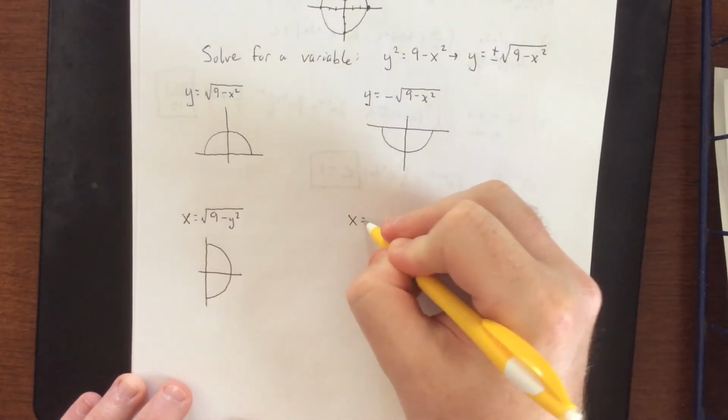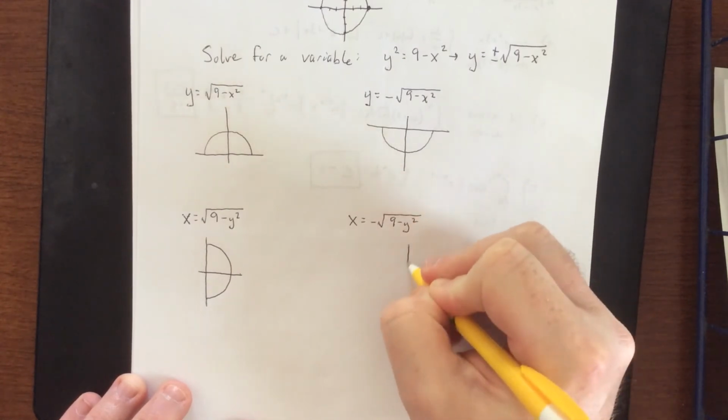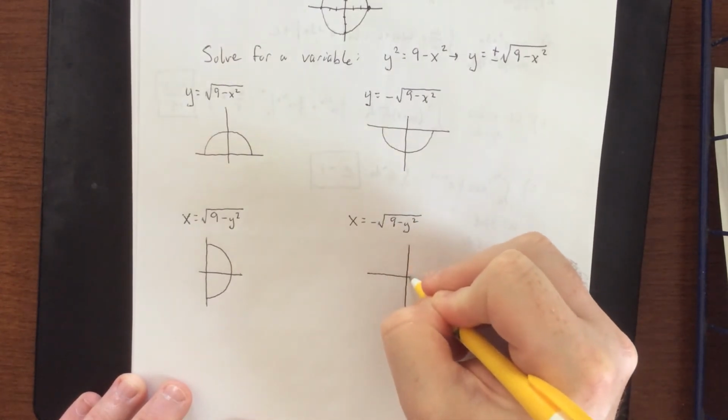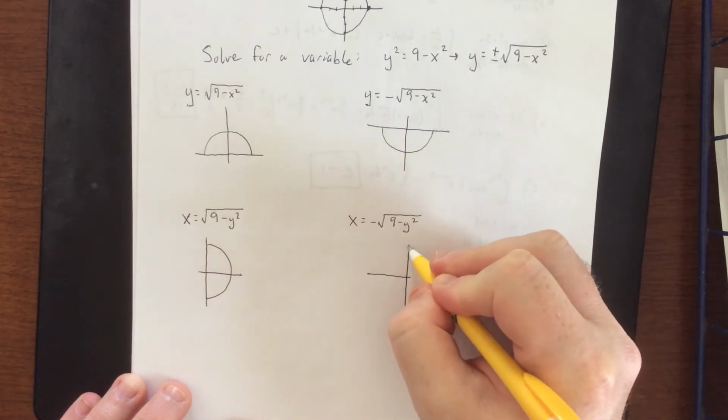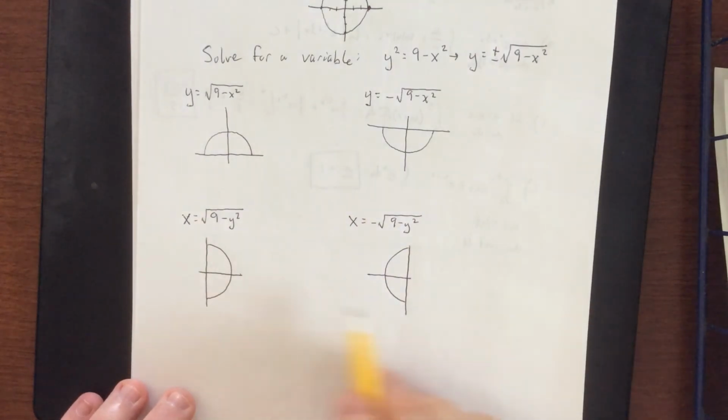Whereas if we were to say x is equal to the negative square root of 9 minus y squared, we'd be talking about only values of x that are negative. X is negative in quadrants 2 and 3. Therefore, we would only be talking about the left half of the circle.